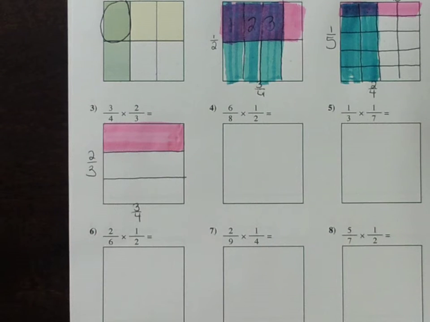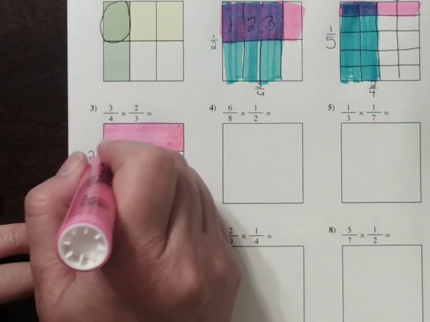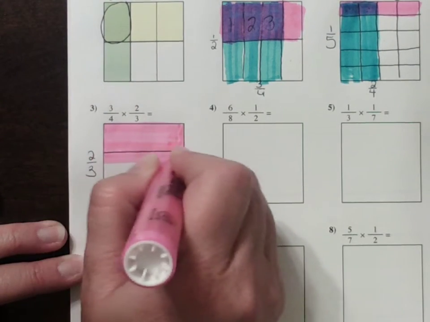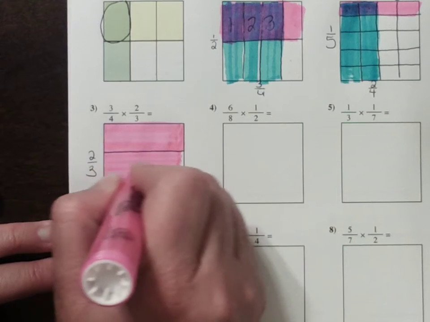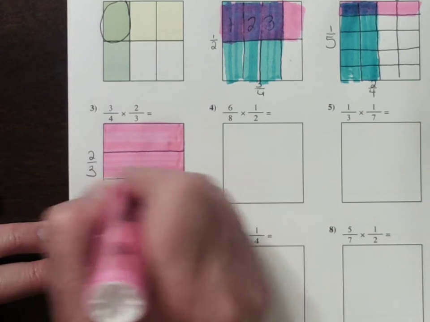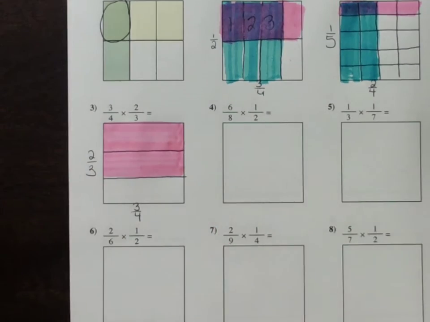And while you're cutting yours in thirds and shading your 2/3, some people ask me, do you have to always shade the top 2? What about the one at the bottom? Well, if you wanted to, you could shade the middle one and the one at the bottom, just as long as you shade 2 out of the 3.